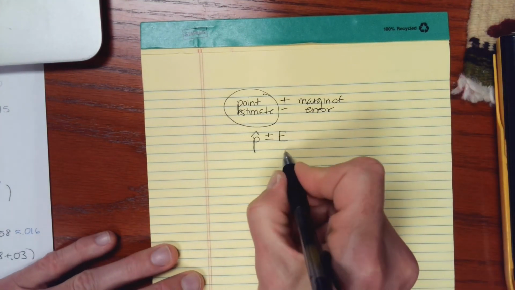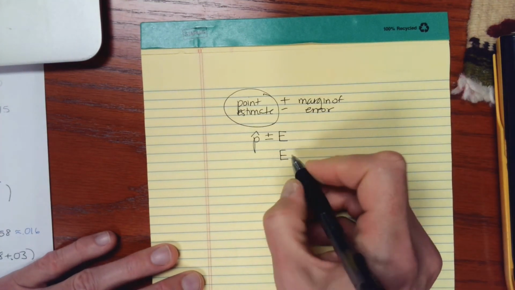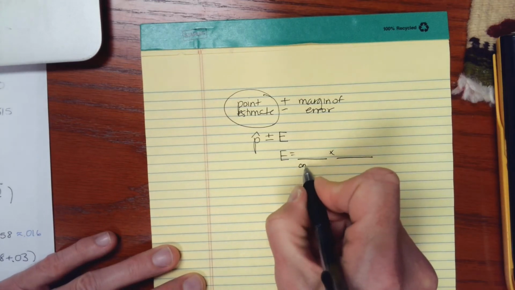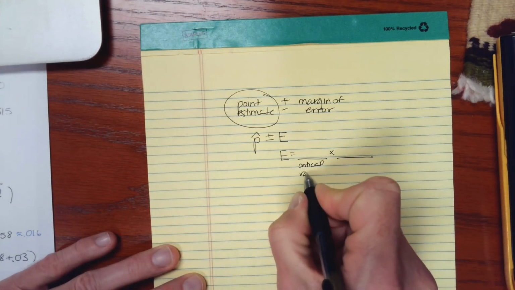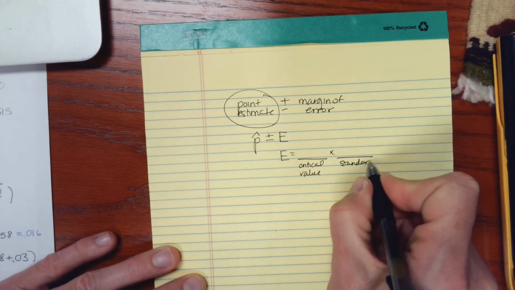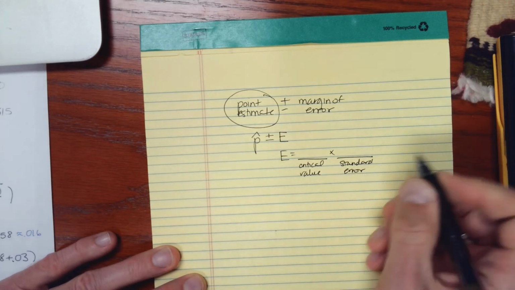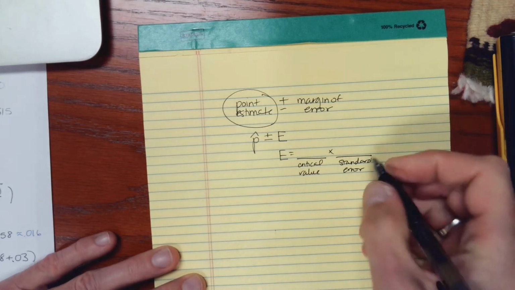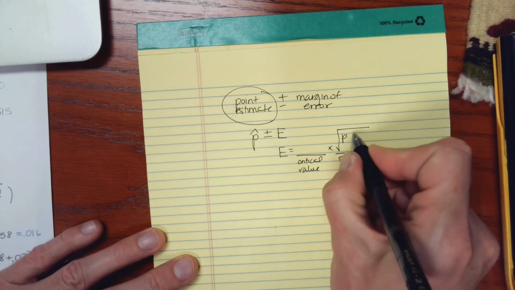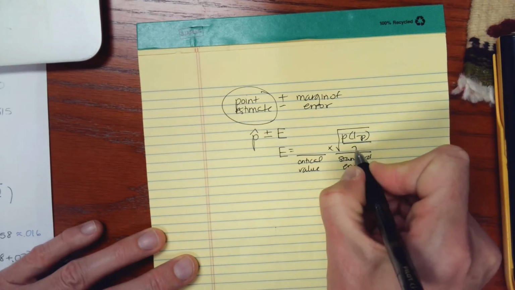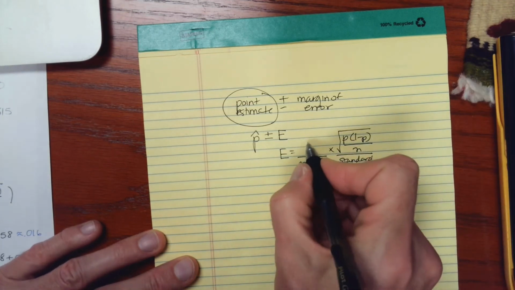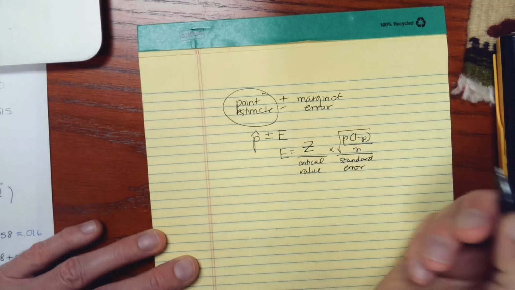And I mentioned that margin of error is calculated. It's the product of these two pieces. One is a critical value, and the other is a standard error. And the standard error is the error in the sampling distribution. And we've learned that that, in this case, is the square root of p times 1 minus p all over n. And this critical value is actually going to be a z-score.